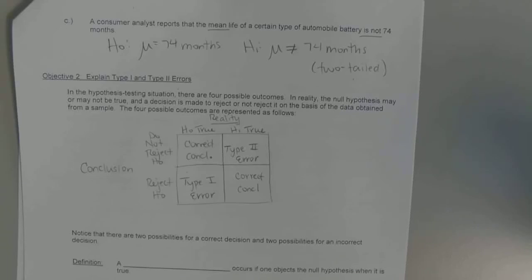So type 1, type 2 errors, neither one is good, but who wants to make the decision which one's worse, which one's better? What do you think's worse, sending an innocent person to jail or letting a guilty person go free? You think letting a guilty person go free is worse? No. Innocent person jail. It's hard. It's a trick question, guys. There's no right answer.